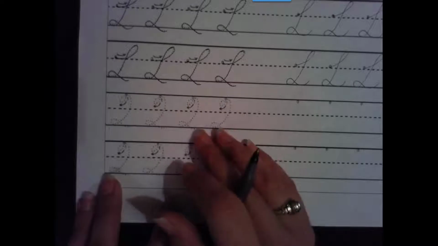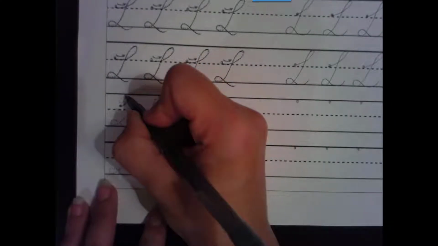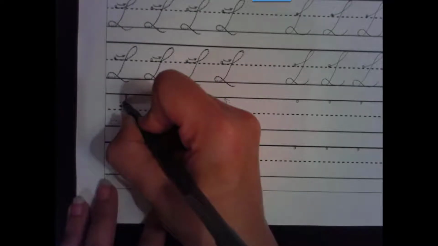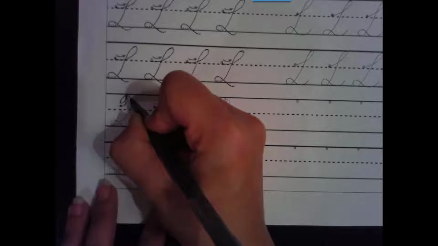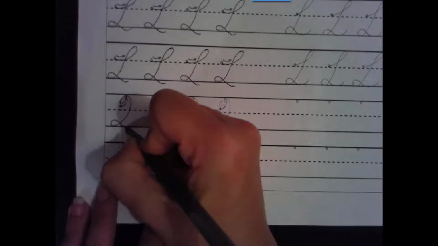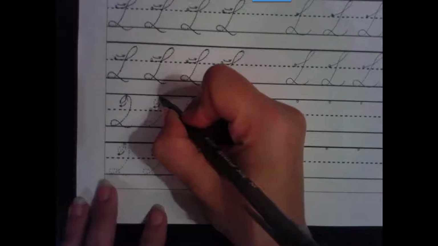Now on to Q. There is another version of Q, but this is more the traditional way of writing it. And it does look like a number 2. So we start on the dot. We're going to make a loop around, touch the bottom, curve down, loop back, cross, and make our tail. So very similar to a number 2.